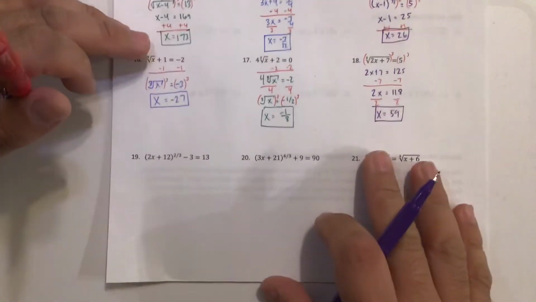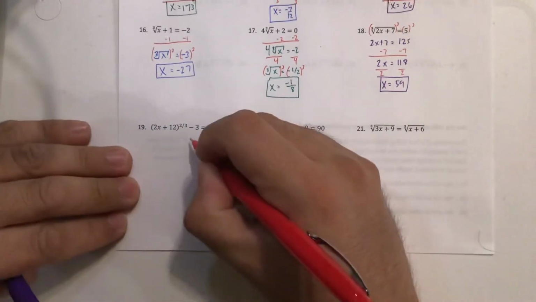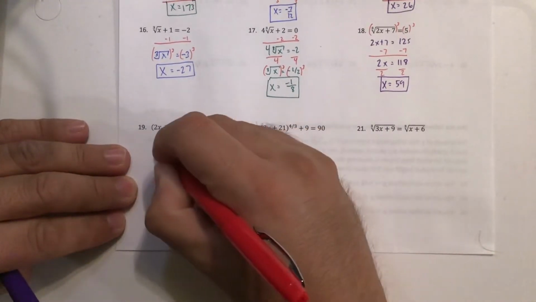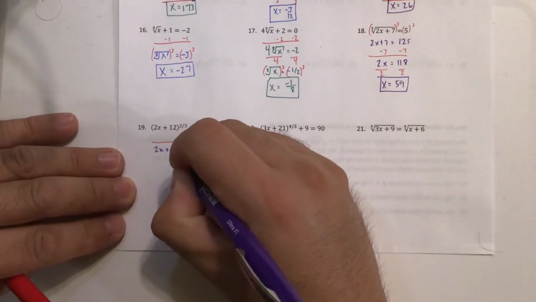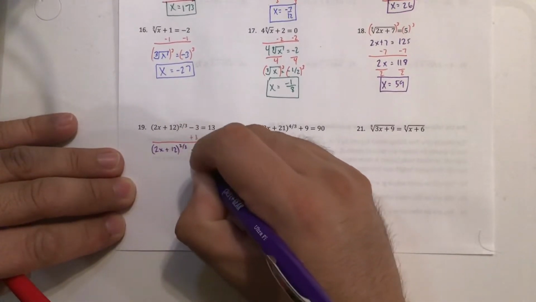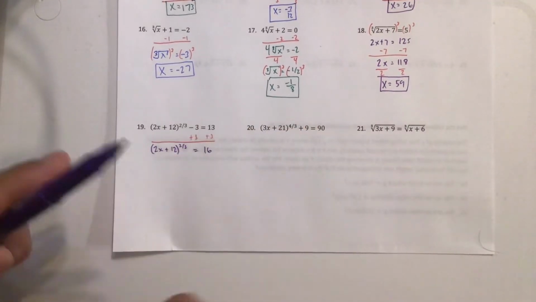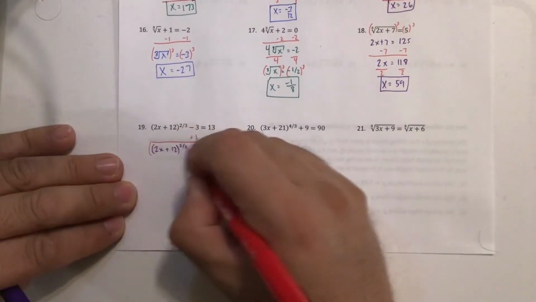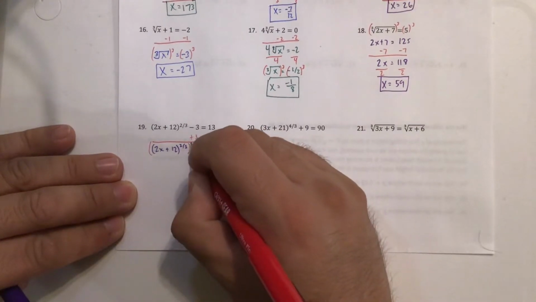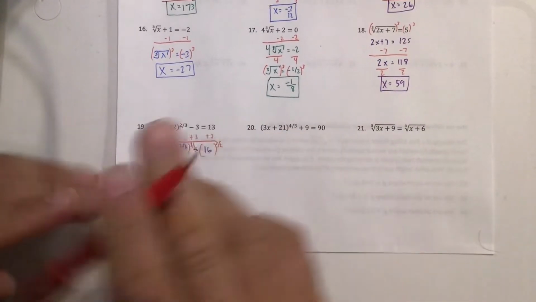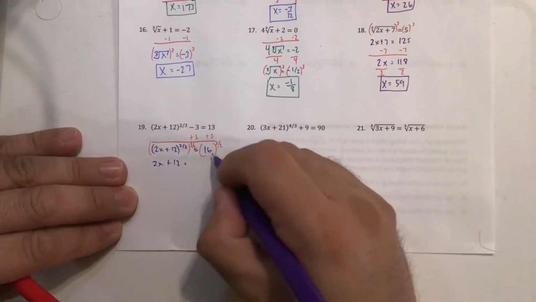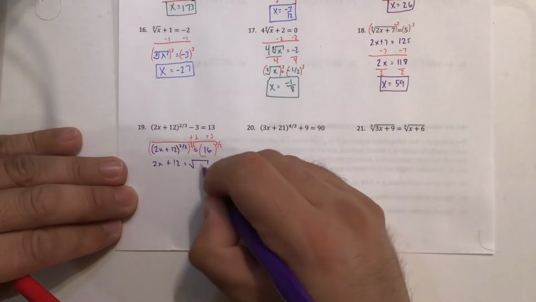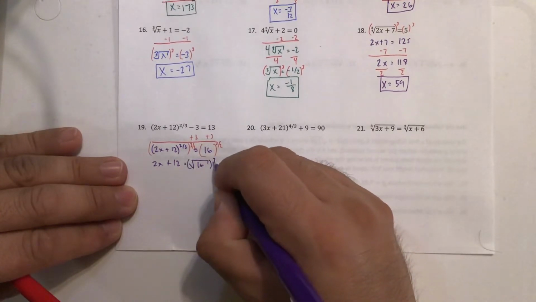All right, on to our next ones here. So number 19, first we're going to add 3 to both sides. So we get 2x plus 12 raised to the 2/3 power equals 16. To get rid of this rational exponent, we raise it to the reciprocal. So the reciprocal of 2/3 is going to be 3/2. So this becomes 2x plus 12 equals, and I'm going to write this in radical notation. So it's the square root of 16 cubed.